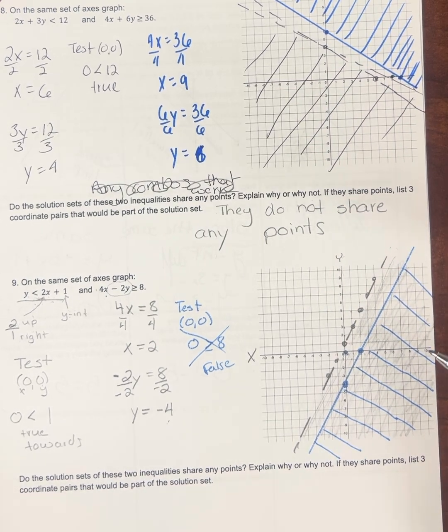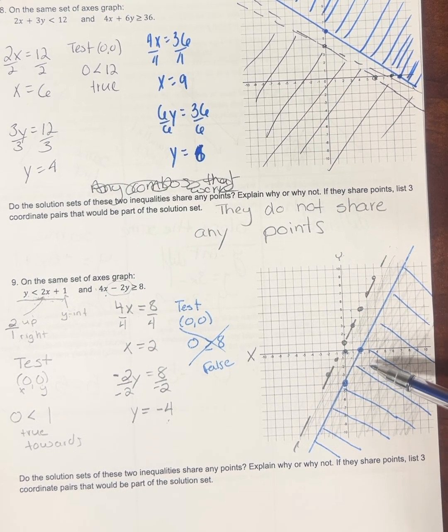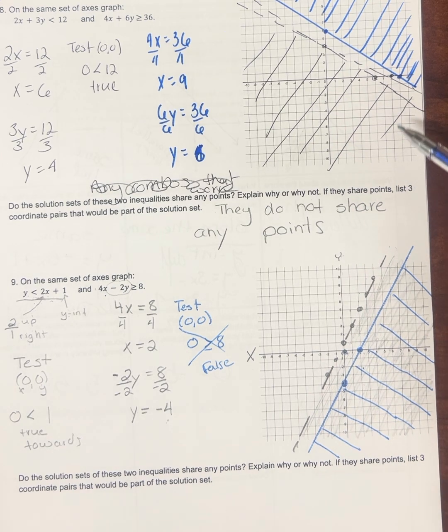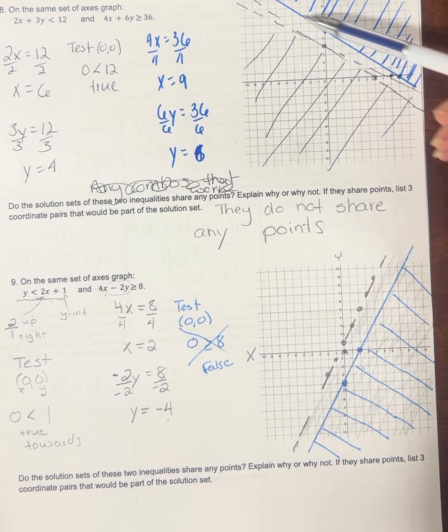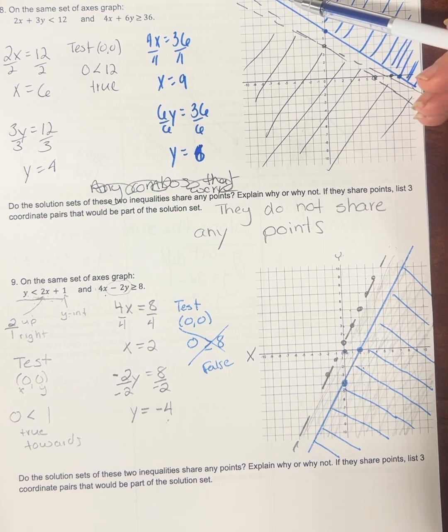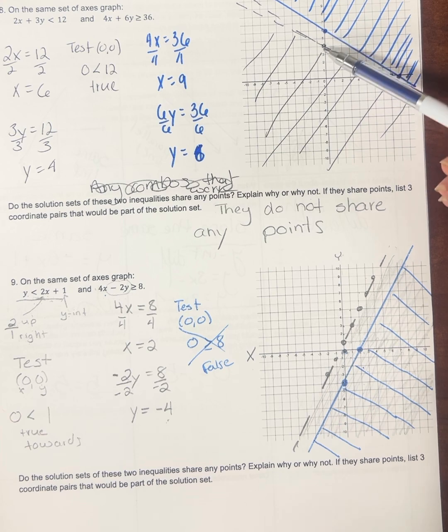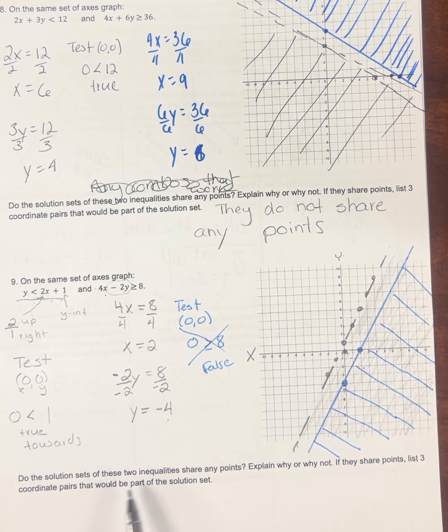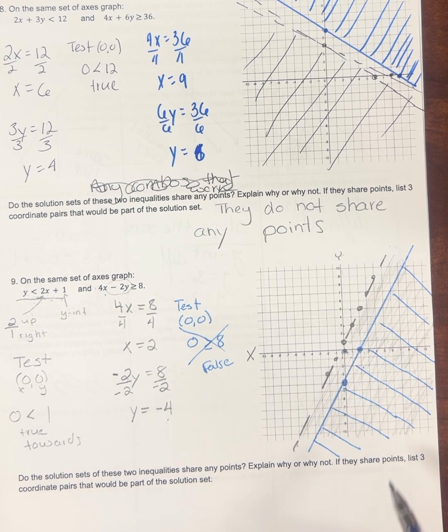And for this one above, just so you're looking, when you did this in class, we said, hey, you know what? There's no solution because they never overlap. This inequality goes this way. This inequality goes this way. They never cross. So there's no place where they overlap. If I look at this, do the solution set of these inequalities share any points? Yes, they share all of these, right?